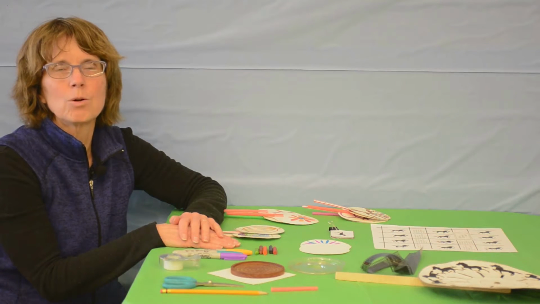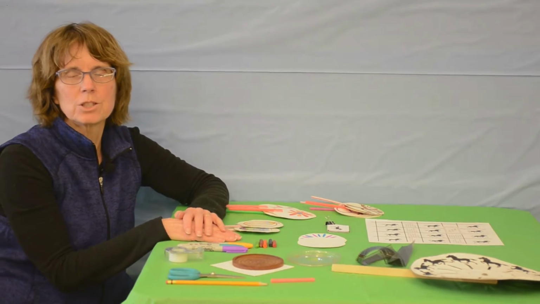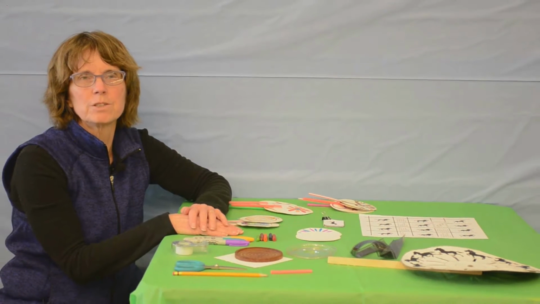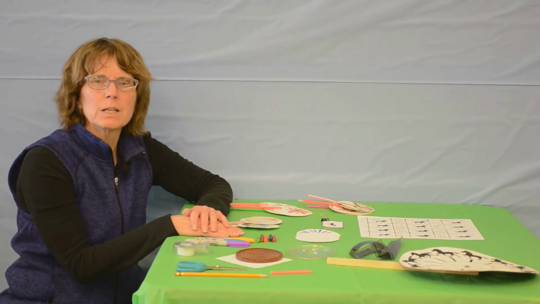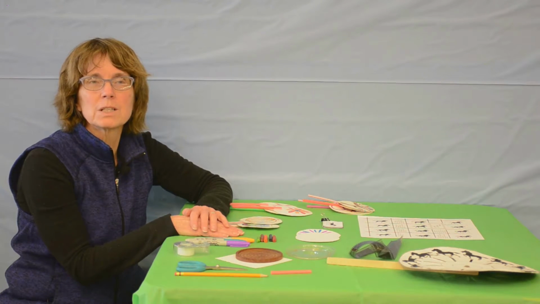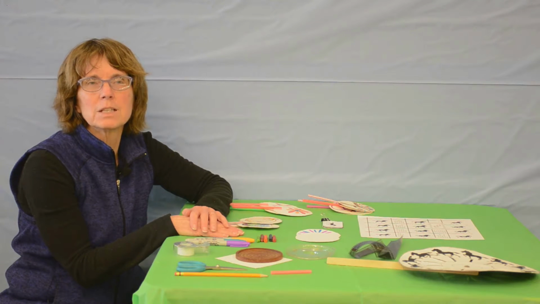Today we're making an old popular toy that shows us the persistence of vision. What does persistence of vision mean? It's when you take two or more single pictures and you move them fast enough that the eye sees it as one.